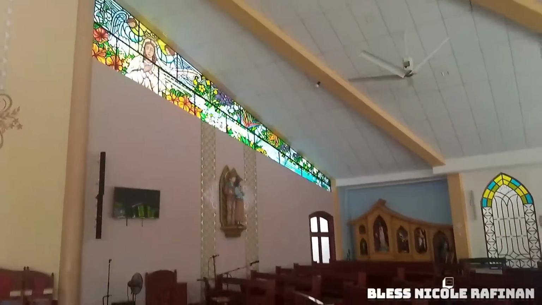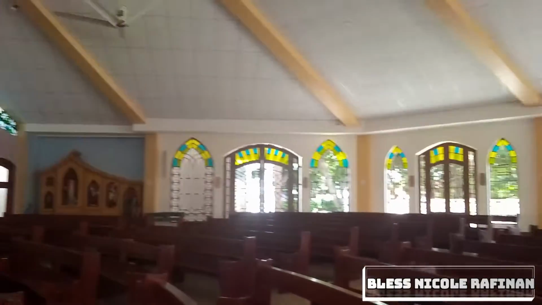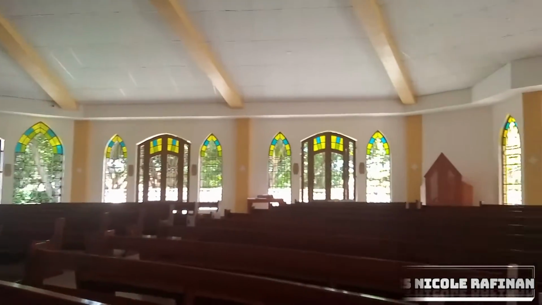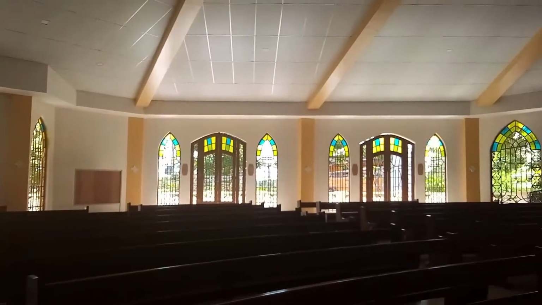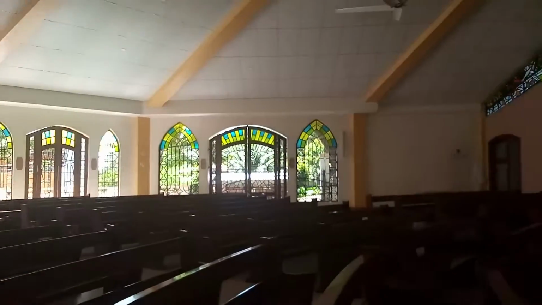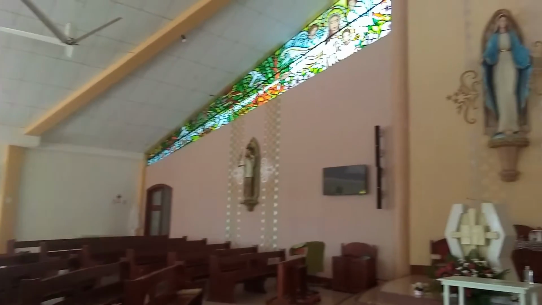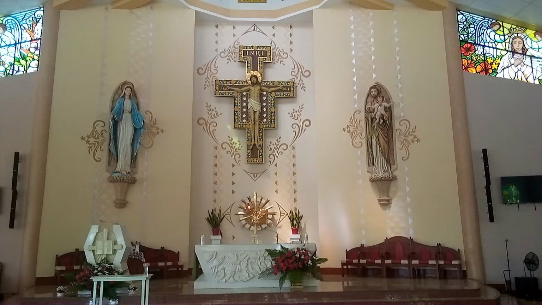Here is the interior of the church. The church building has a lancet window design, which is a narrow pointed arc at the top. The layout of the church is like a semicircle design with curved benches. At the top of the ceiling is a stained glass window. This is the center altar.